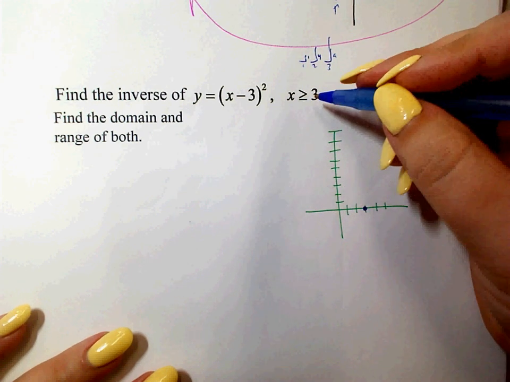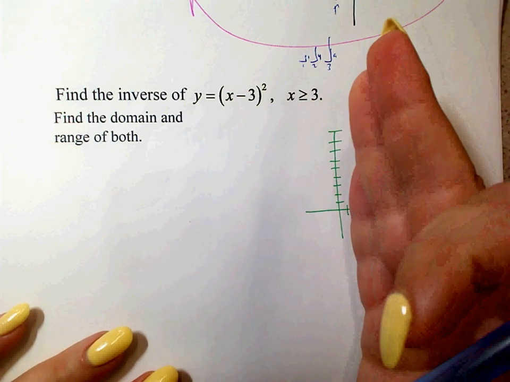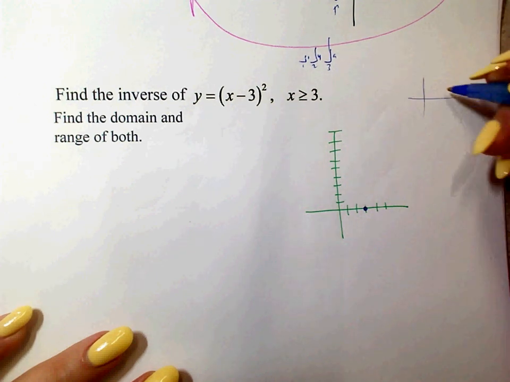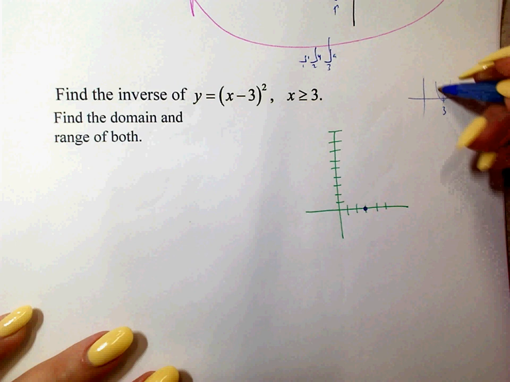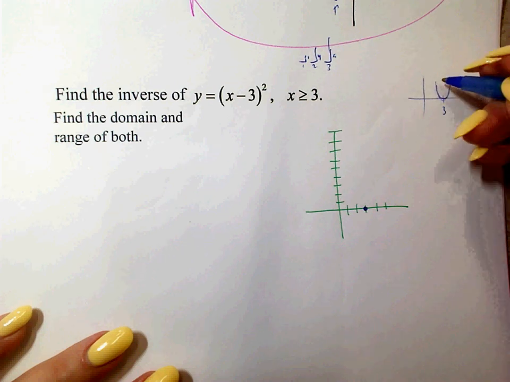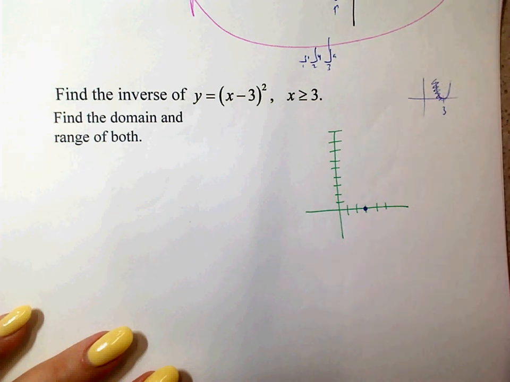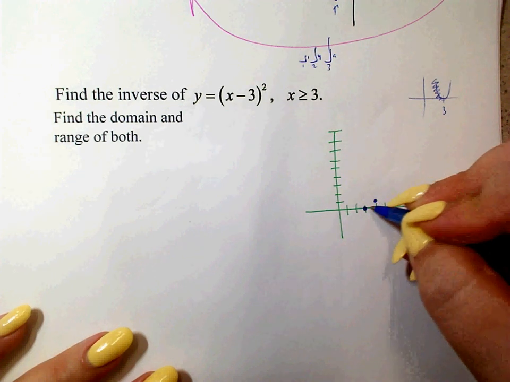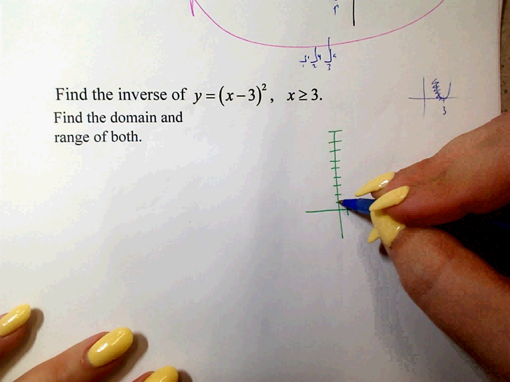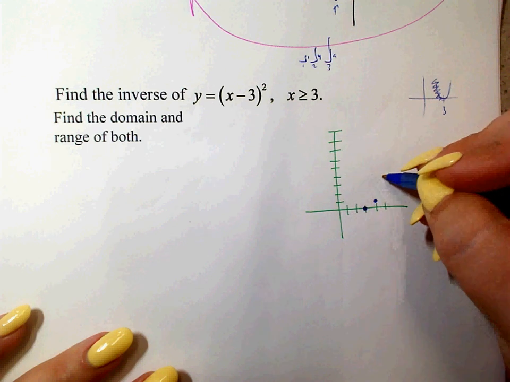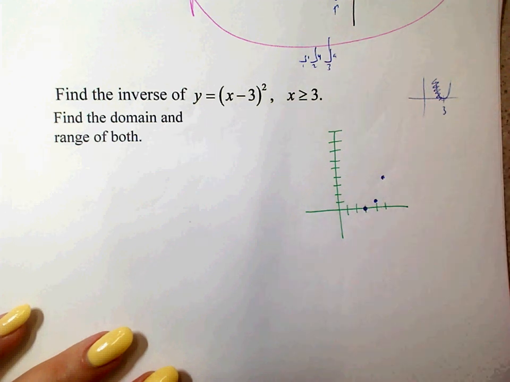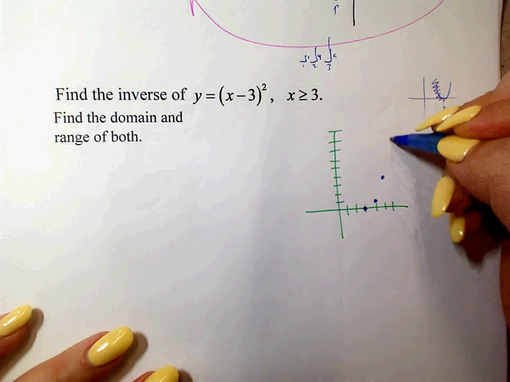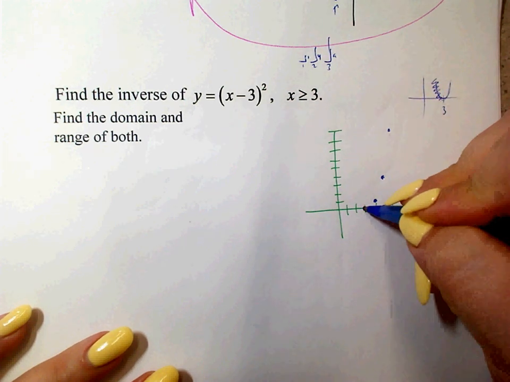So when I graph my parabola, I'm only going to graph this side of it, right? So if I've got a parabola shifted to the right 3, but it's only for x is greater than or equal to 3, then I'm not going to graph that side, okay? So over 1 up 1, over 2 up 4, so 1, 2, 3, 4, and then over 3 up 9. And so this is the graph of my original function.